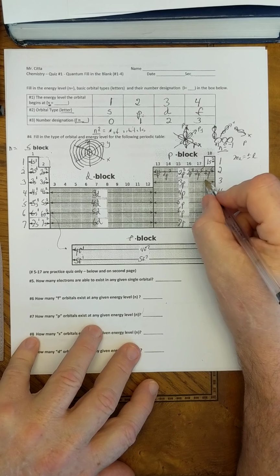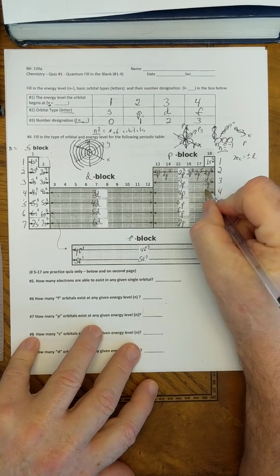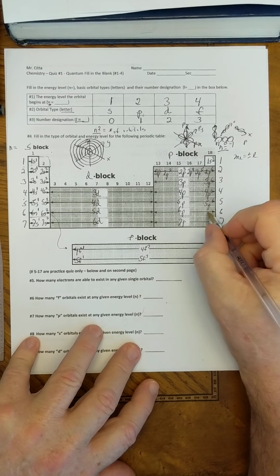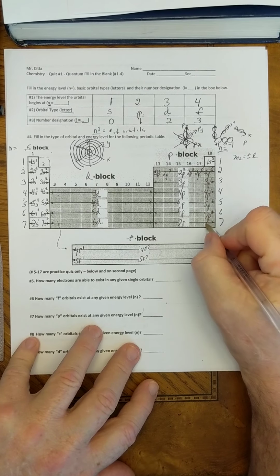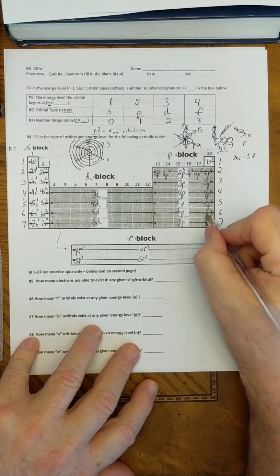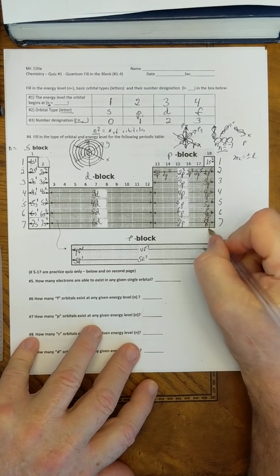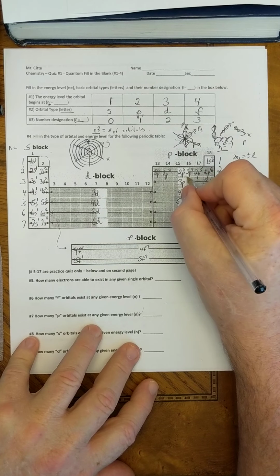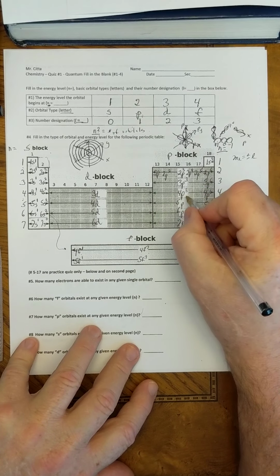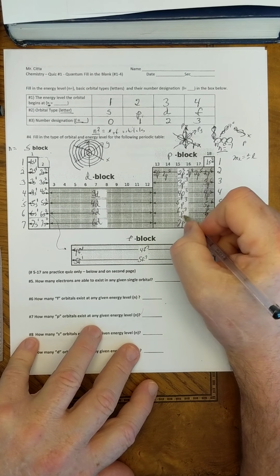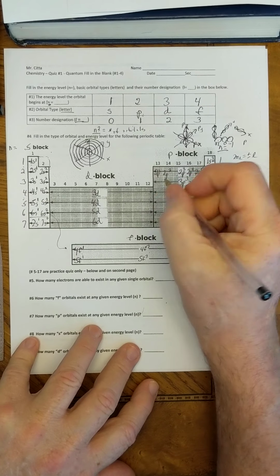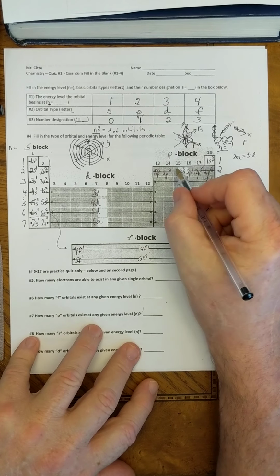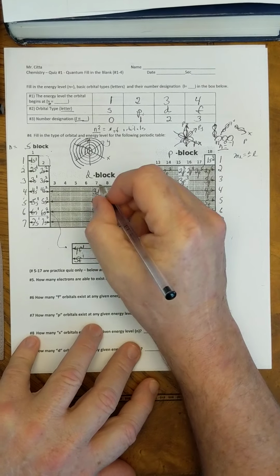If I go all the way down, I get 3p6, 4p6, 5p6, 6p6, and 7p6. If I went down 3, each one would be p3 in a family. So 2p1 all the way down. Okay, so that's across, and that's down.